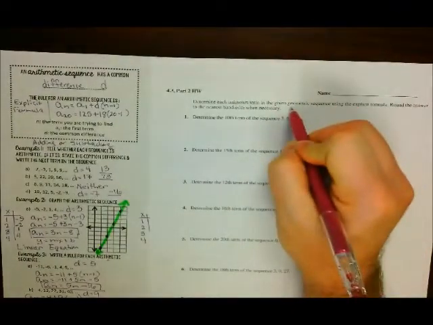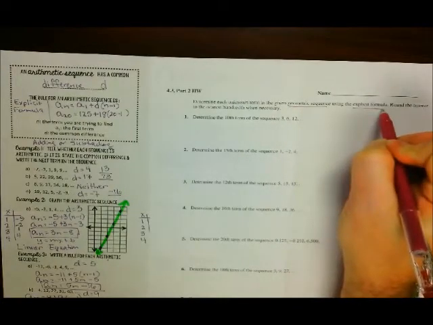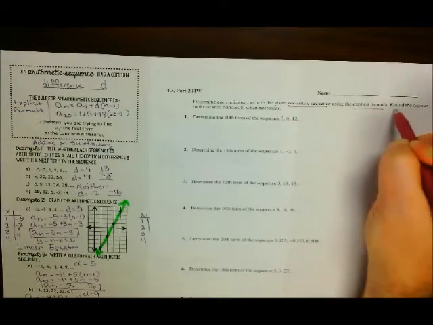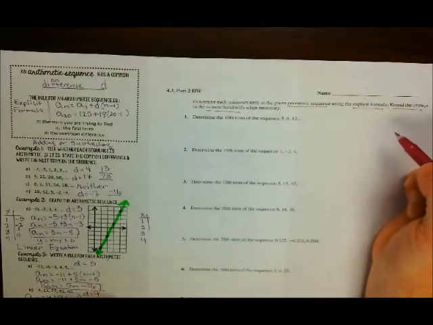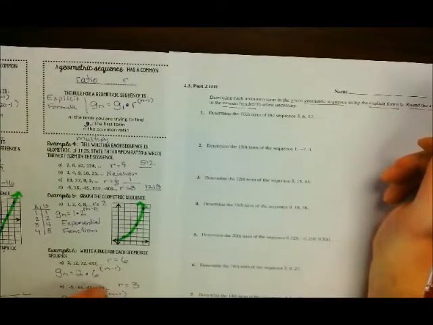Now this one is very similar, but we're just looking at geometric sequences. We want to use that explicit formula, and they are telling us to round our answers to the nearest hundredth, okay? So we want to make sure that we go in and follow all these steps. Now let's look at your foldable that has the explicit formula for geometric sequences.